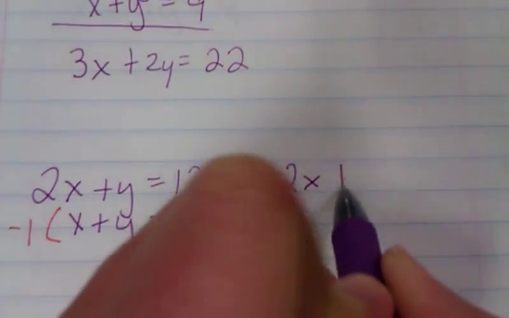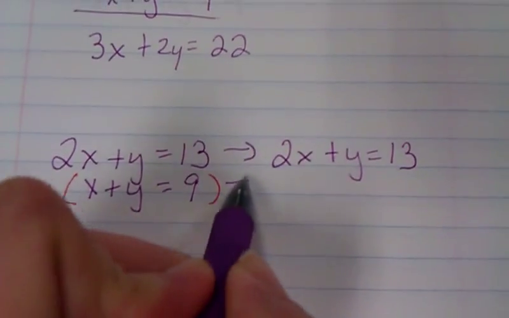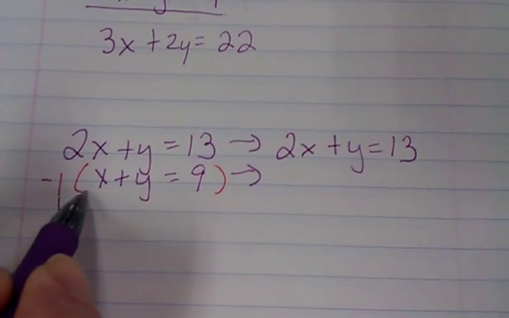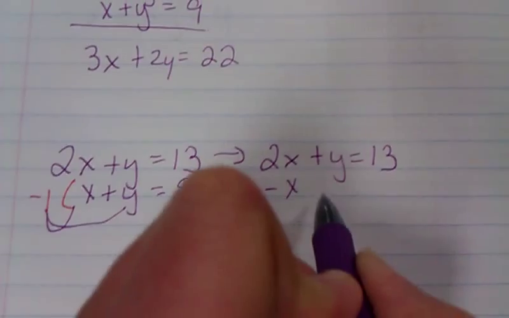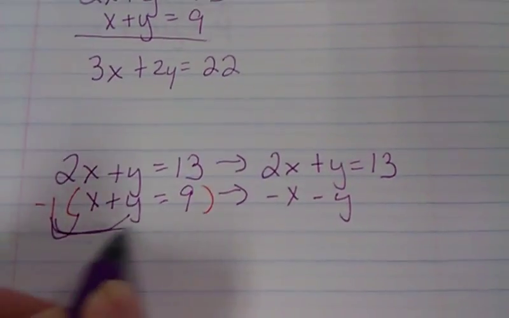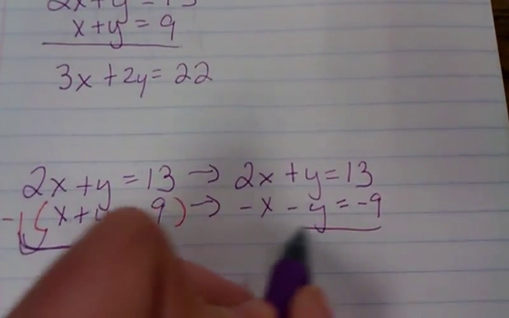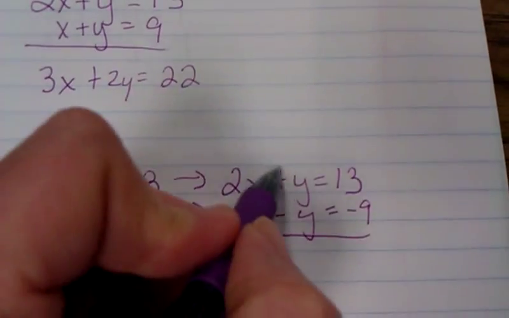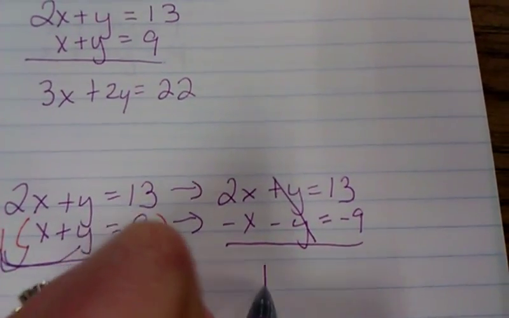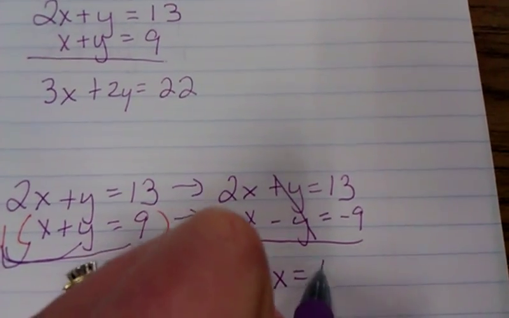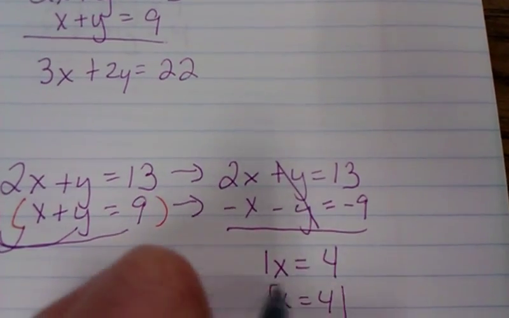2x plus y equals 13, because I didn't change that one at all. The next one, as I come over here, I have -1 times x, negative x, -1 times y, negative y, -1 times 9 is -9. Well, now if I combine, my y's go away and cancel out and make 0. 2x minus 1x is 1x equals 13 minus 9 is 4. So I have x equals 4.